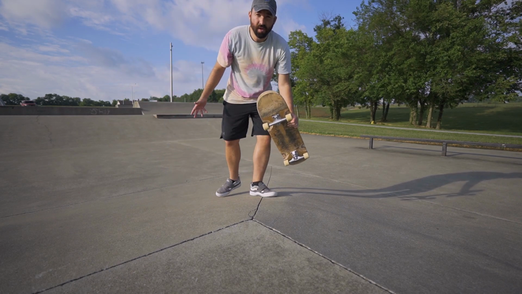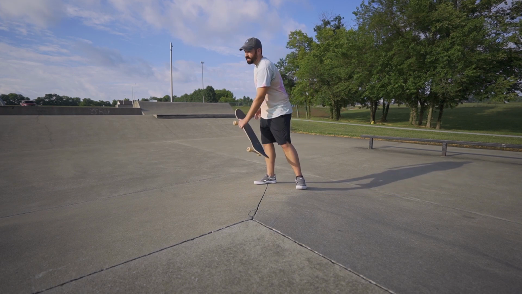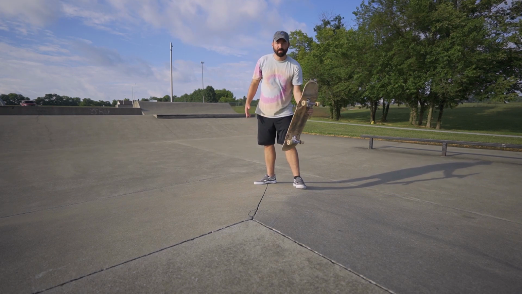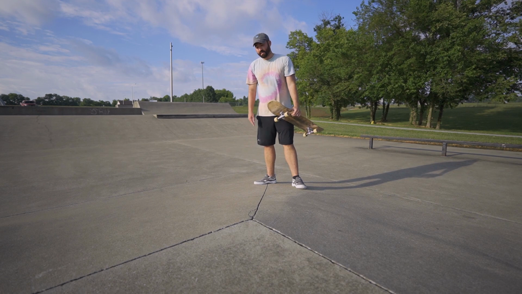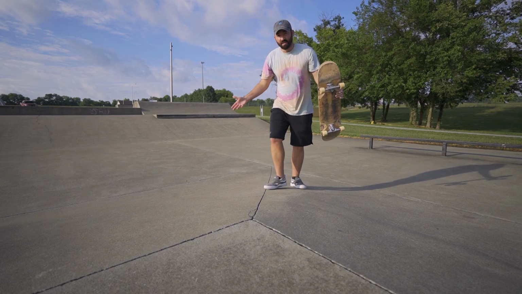You can also do 360s. You can do them fakie, you can start out fakie and come regular, or you can do a full 360 on this. So it's a really fun place to use the power slide.